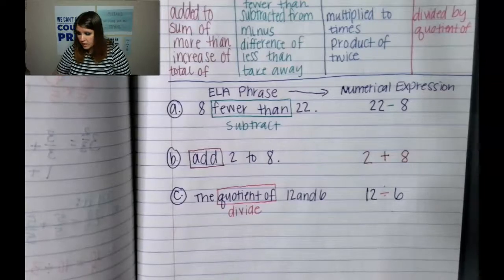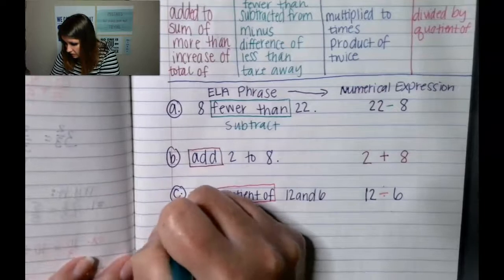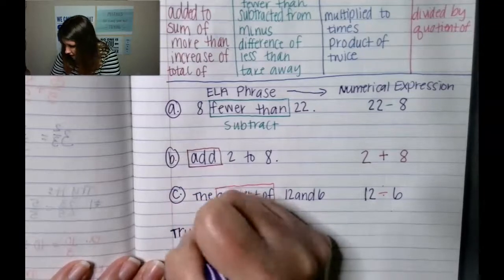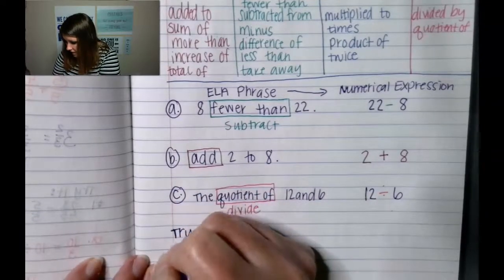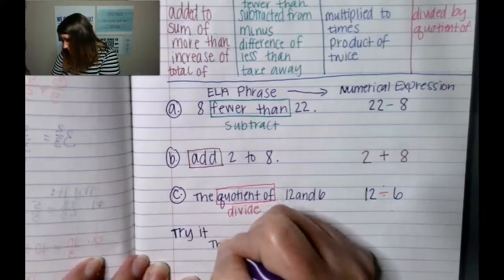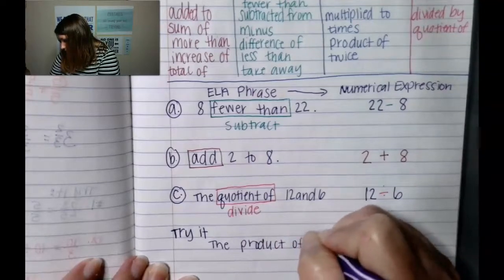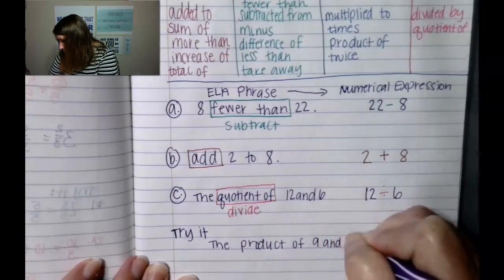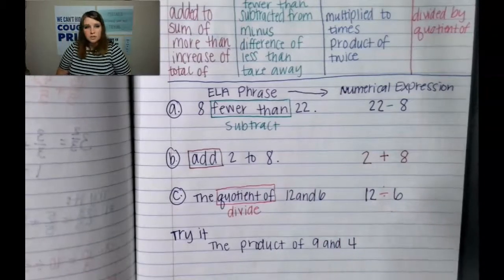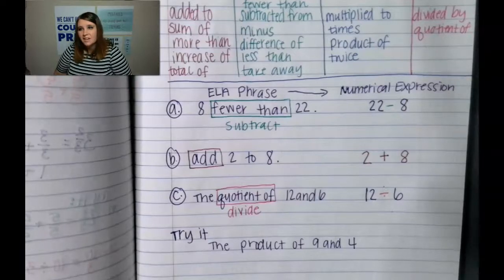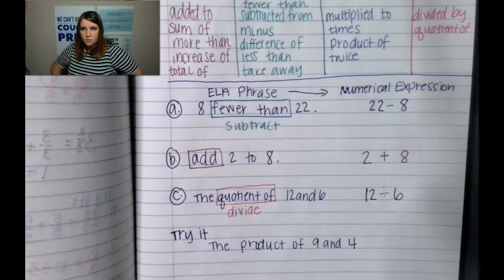All right, I want you to do a try it for me. So here is your try it. I don't know why I picked up the subtraction color. All right, try it. And your try it is the product of 9 and 4. So write me a numerical expression that shows me the product of 9 and 4. Remember to pause the video right now so that you don't see the answer.